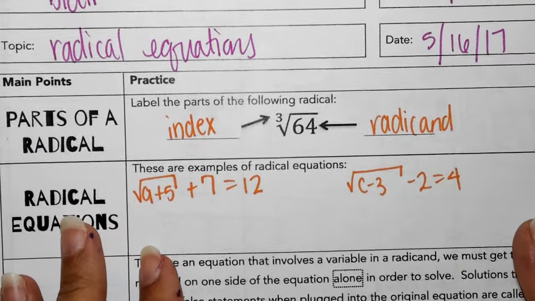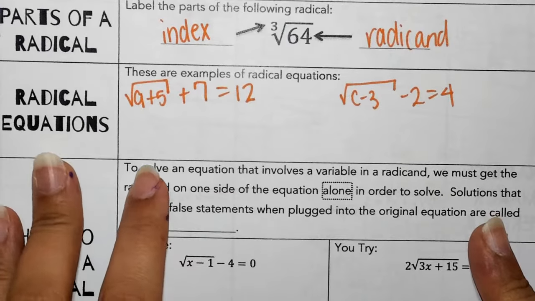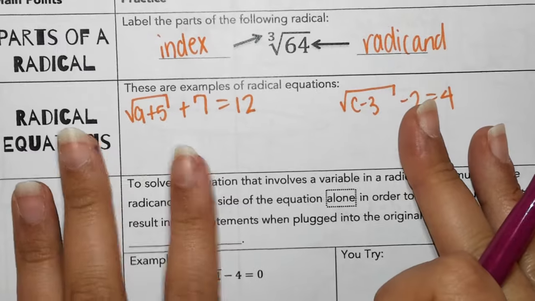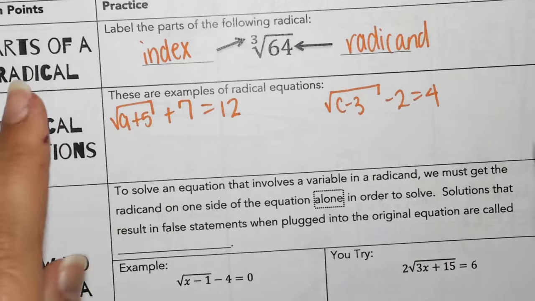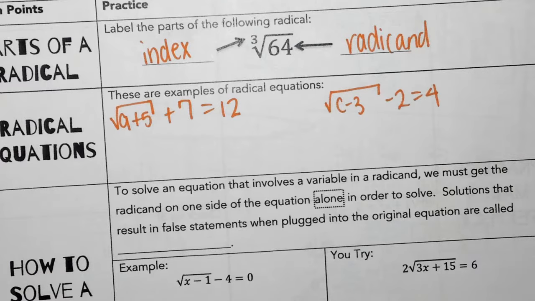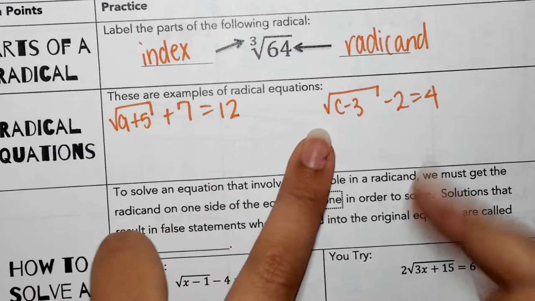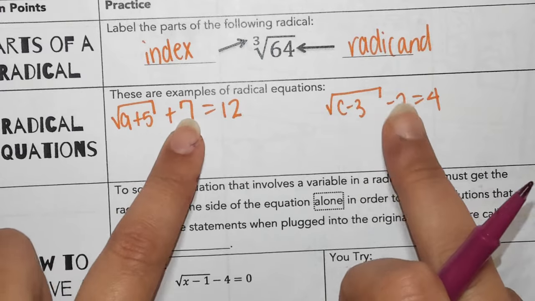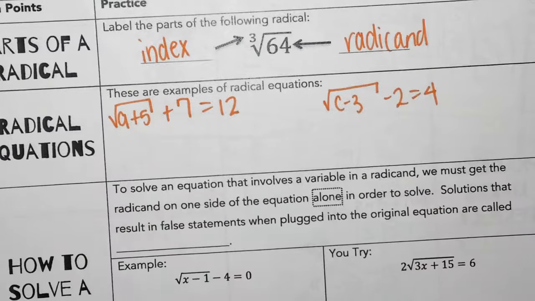Alright, so to do this next part, we're doing radical equations. Now to solve these, you have to get the radicand by itself. So we're trying to get everything away from the radical, just like we would if it was a variable. And then you have to square both sides. So the only way to get rid of a radical is to square. Those are the opposite. These are two examples of radical equations. Do you see how we have a radical? Do you see how we have an equal sign? Boom, that makes it an equation. So far, we've only been doing expressions.